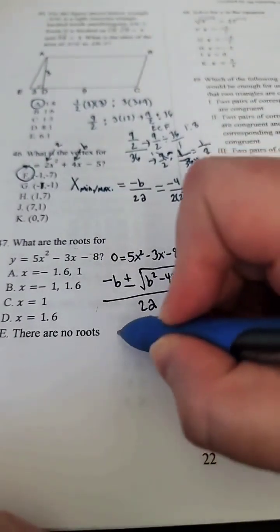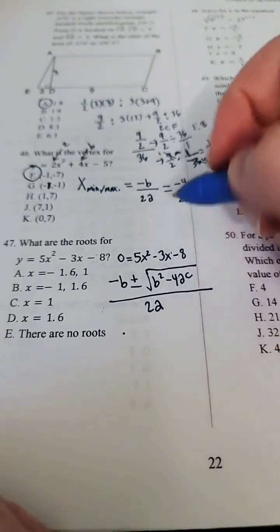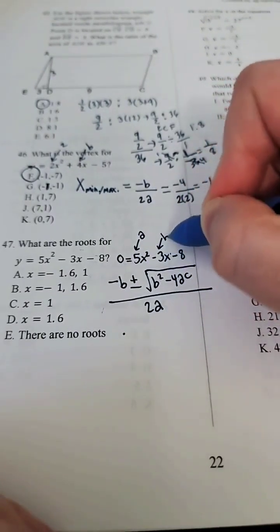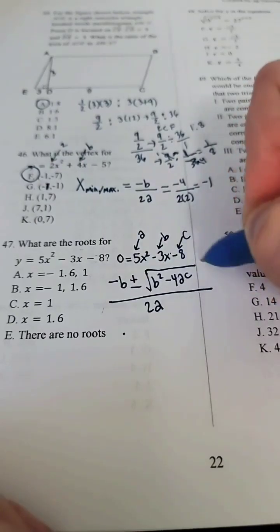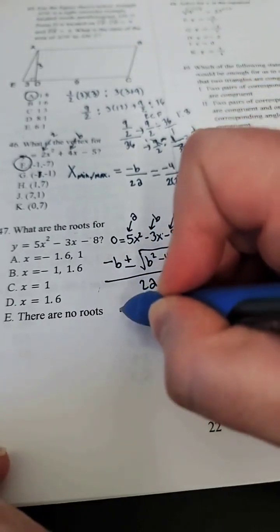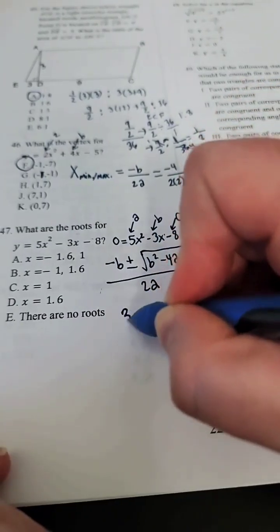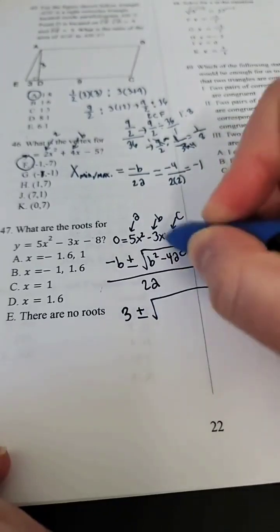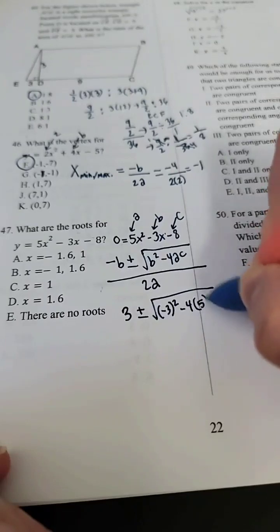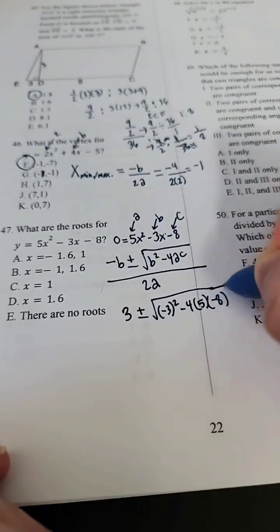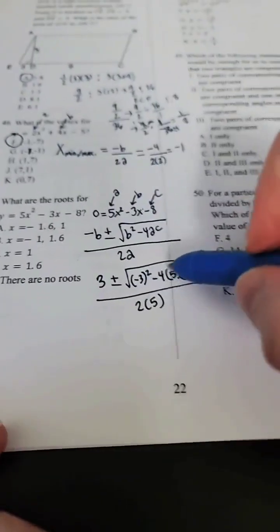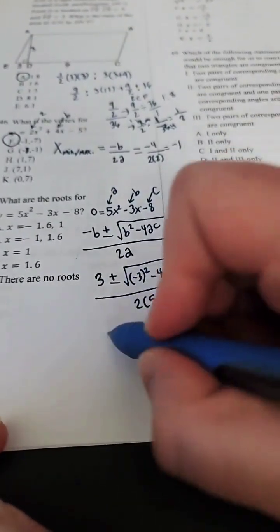So then let's now label what A, B, and C are. A is the number being multiplied by x squared. B is the number being multiplied by x. And C is the number just floating by itself over here, negative 8. So we're going to plug this in. It's going to be the negative of negative 3, which is just positive 3, plus or minus the square root of negative 3 squared minus 4 times A, which is 5, and C, which is negative 8, over 2 times 5.